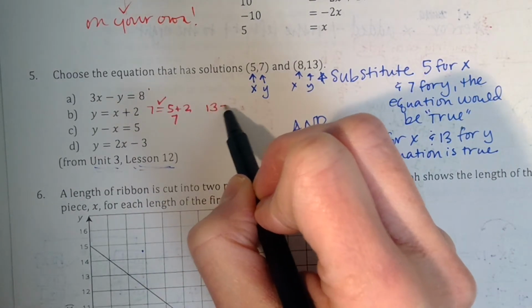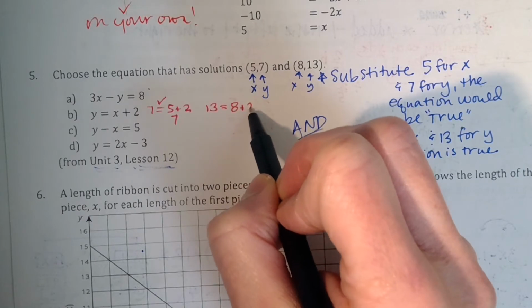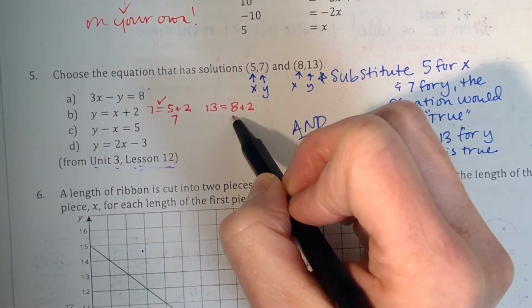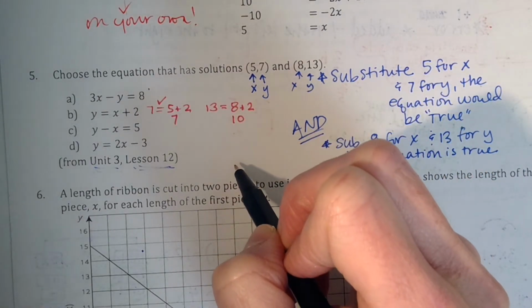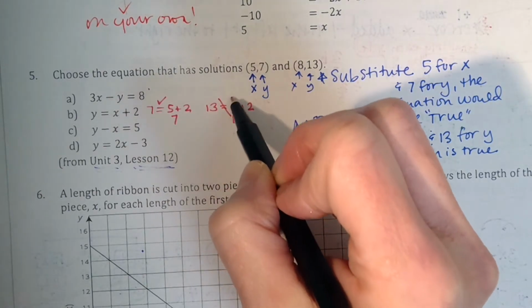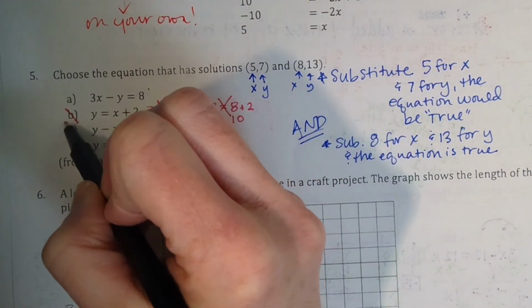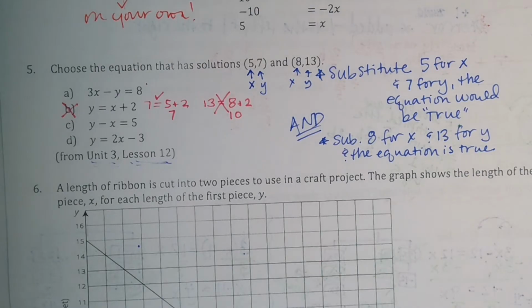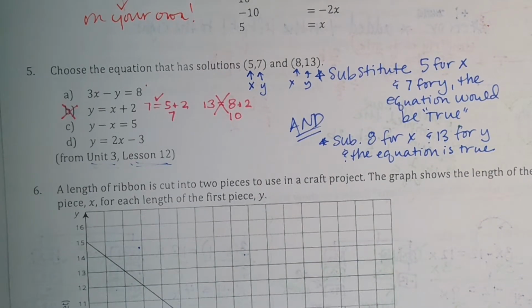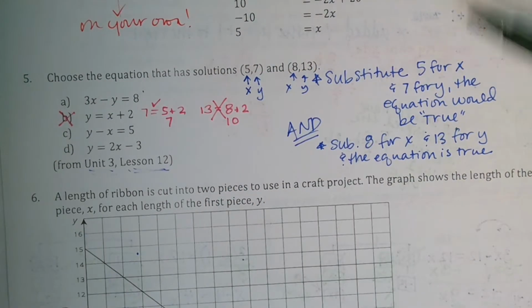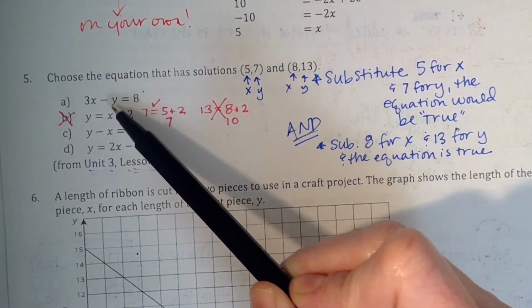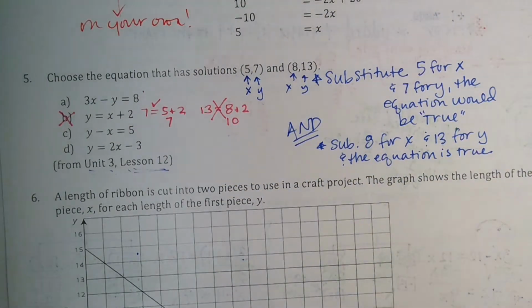So y is 13, x is 8. 8 plus 2 is 10. 13 does not equal 10, so B is not an option. You're going to do this process until you figure out which of those equations has 5, 7, and 8, 13 work.